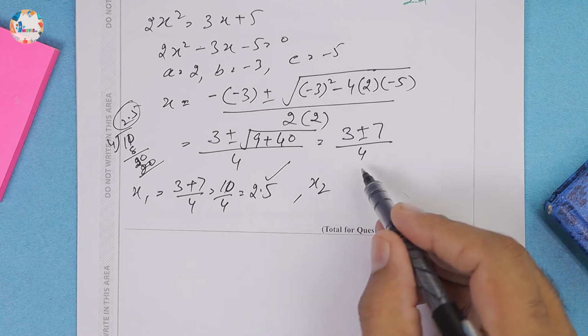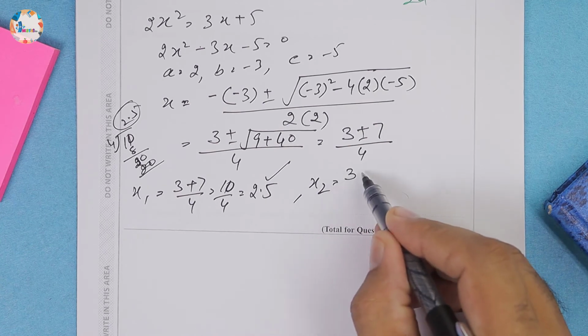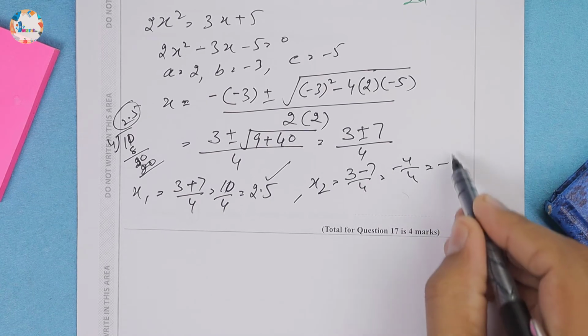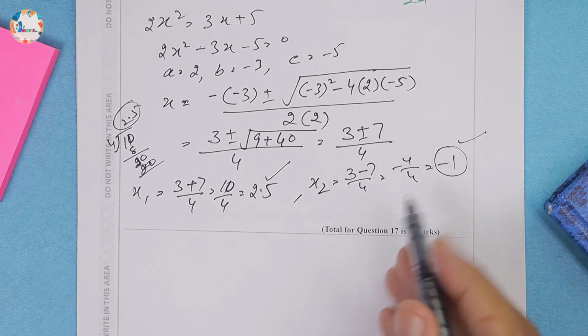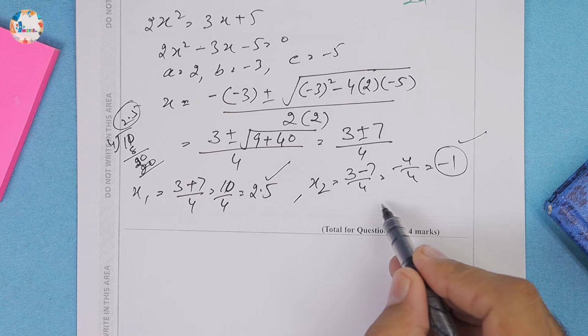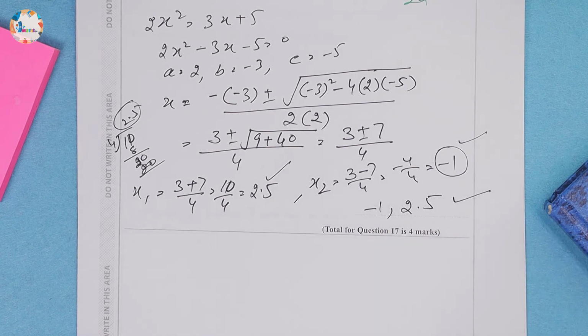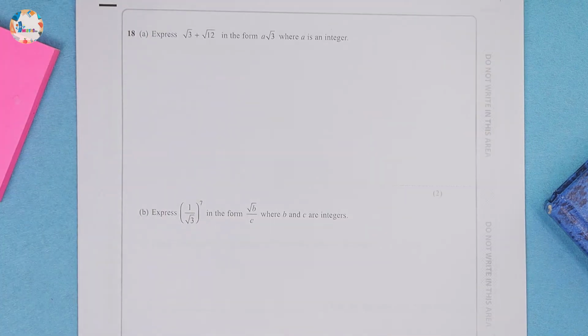And for x2 we can write it as 3 minus 7 over 4, which is equal to minus 4 over 4, which is minus 1. So this will be the other solution. So we will get values minus 1 and 2.5. These will be the two values. Hopefully you understood this. Now question number 18.